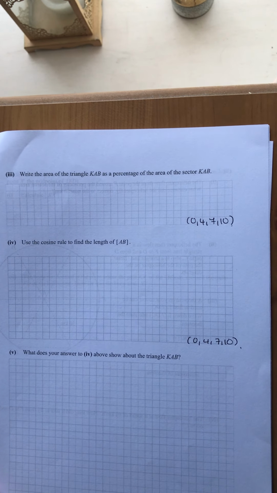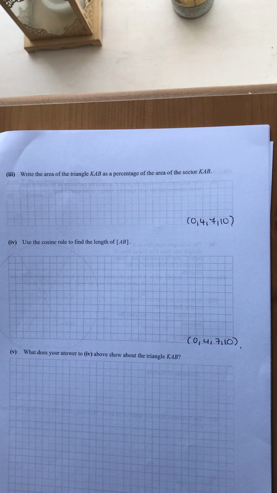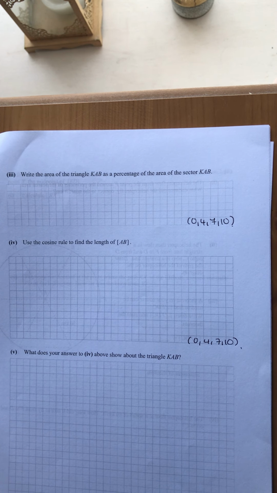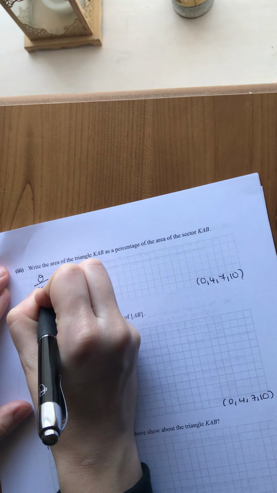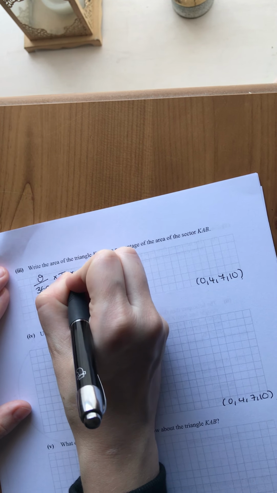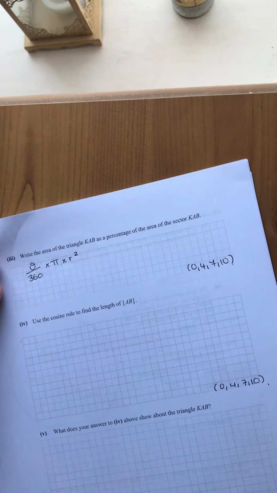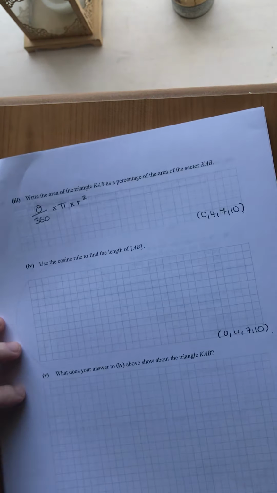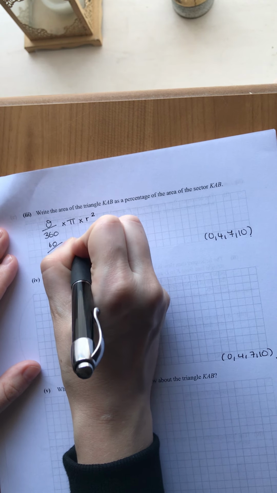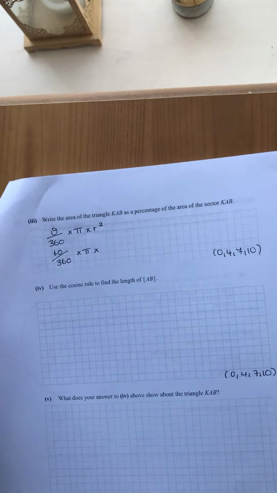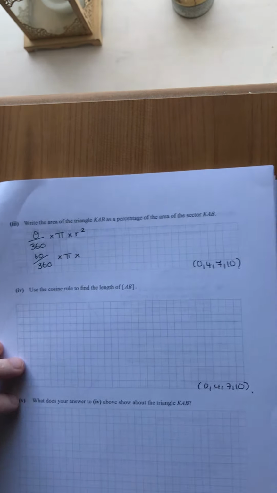For part 3, write the area of the triangle KAB as a percentage of the area of the sector KAB. So for a sector, do the angle over 360 multiplied by pi multiplied by the radius squared. So the angle here is 60. So you do 60 over 360 multiplied by pi multiplied by the radius squared. The radius is 30.